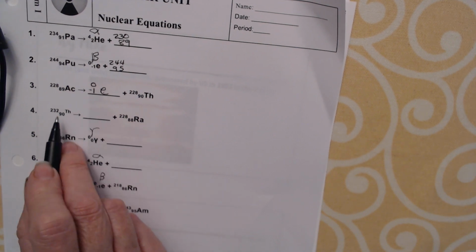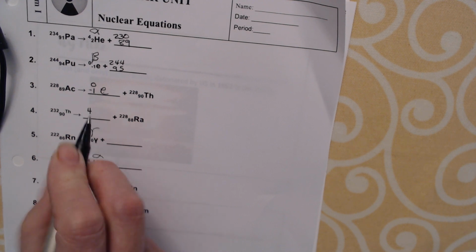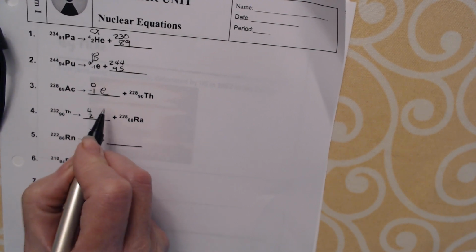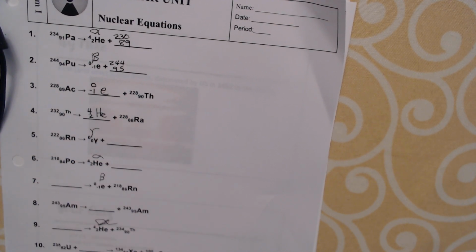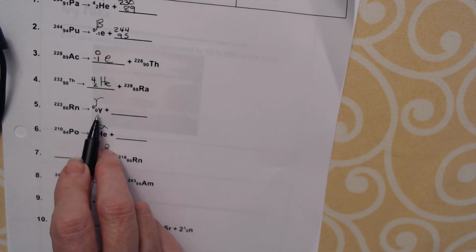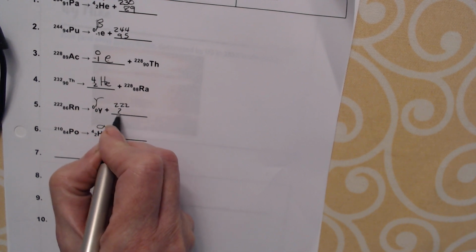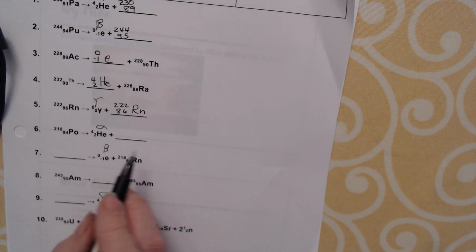All right, let's look here. 232 to 228, there's 4. 90 versus 88, there's a 2. And therefore this is an alpha problem. And that's helium there, right? Okay, let's look here. My good old little gammas, they're nice because they don't really change anything. Right, that's just a gamma reaction.